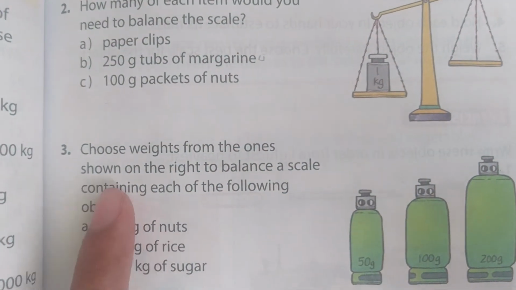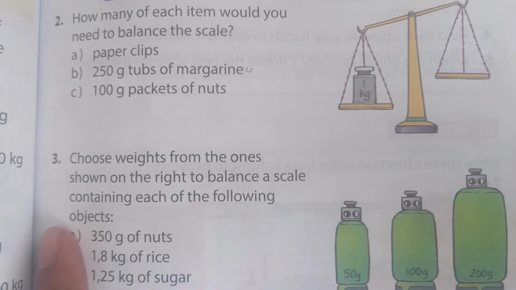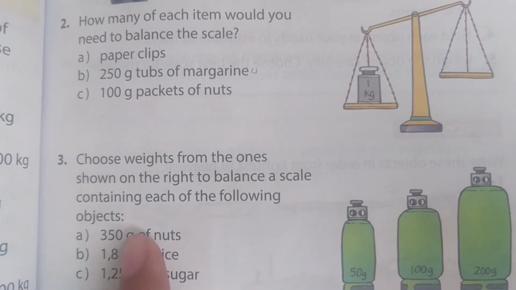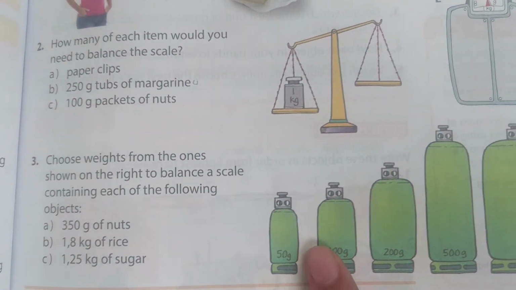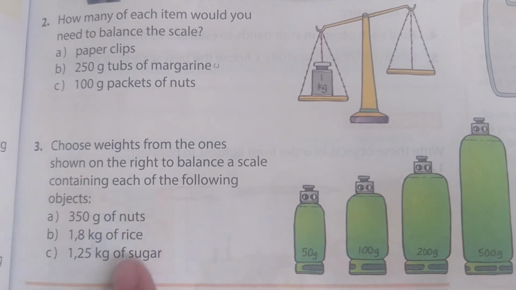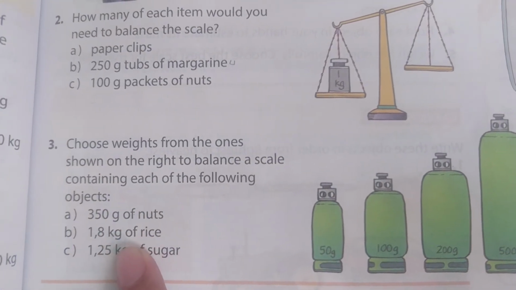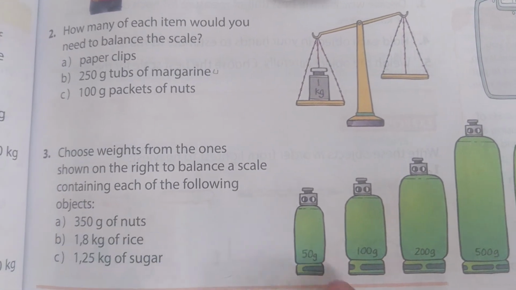Here it says choose weights from the ones shown on the right to balance a scale containing each of the following. So you have to choose one of these weights here that is close to these weights, and you are going to write which one you are going to choose to balance them on a scale.